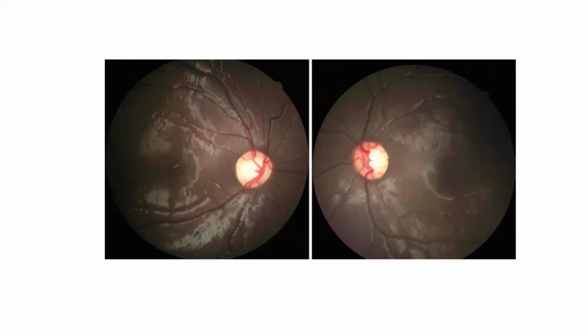The cup disc ratio is about 0.6, maybe more than that. Let's say about 0.7 or 0.8. And the left eye, okay, both eyes have large cupping.